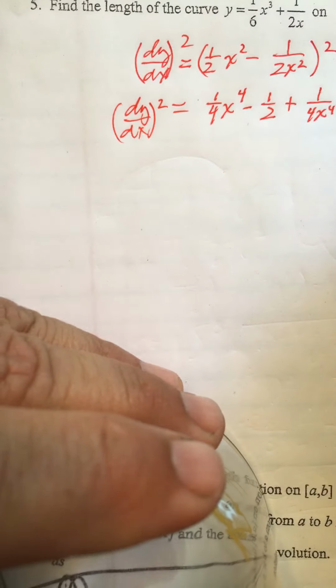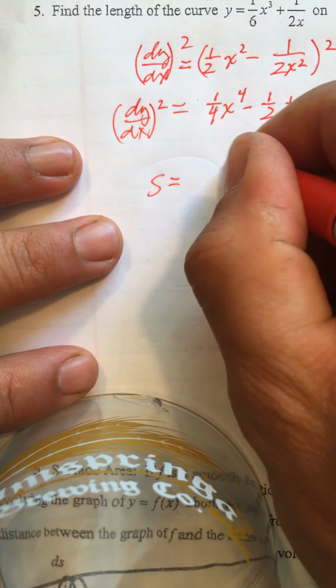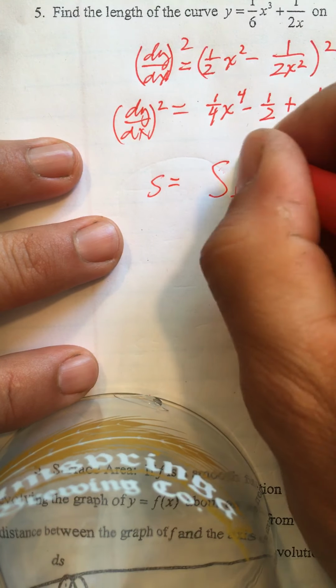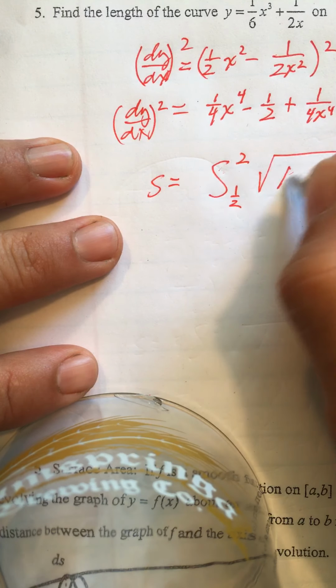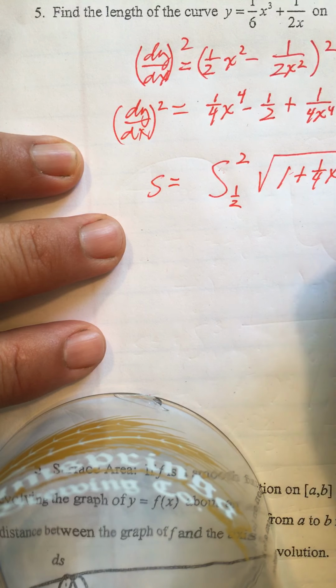So now I'm going to plug that into the formula. S equals, we're going to integrate from 1/2 to 2 the square root of 1 plus all this stuff. Now watch what happens here. This is pretty cool for you math fans out there.